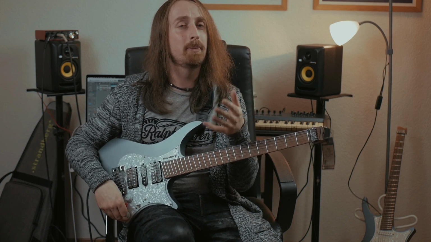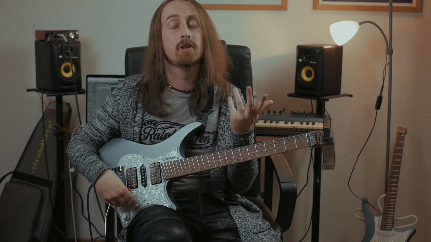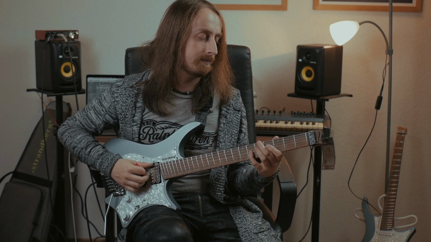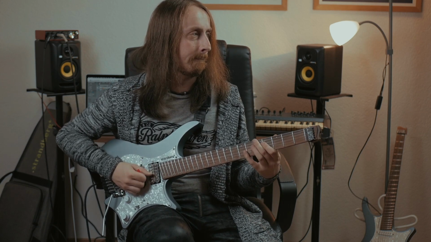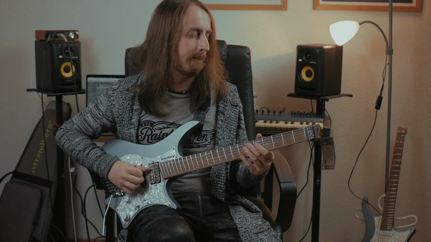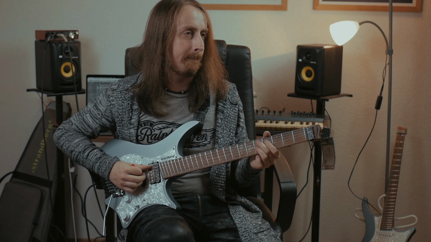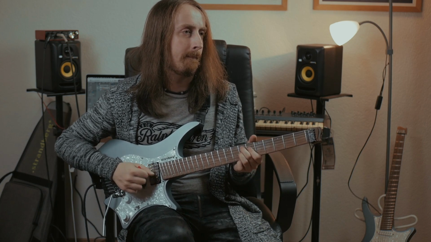Now in terms of how you comp this, you could just use those three shapes and it would work perfectly fine. Let's just give a quick example. Works totally fine. Now you may be thinking, what's the point in doing that?